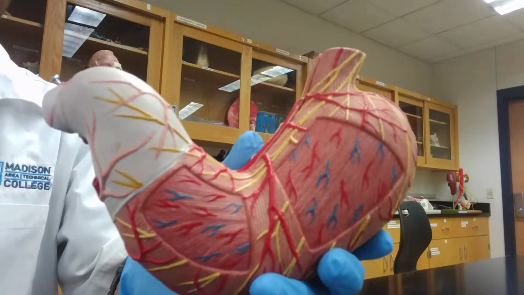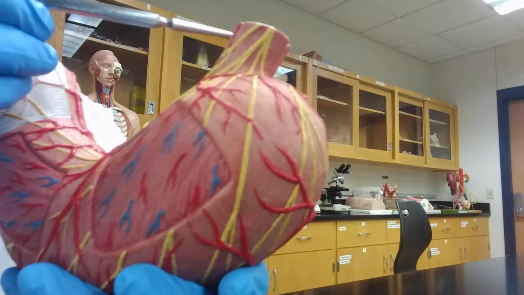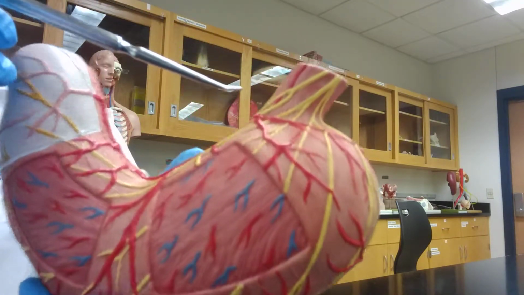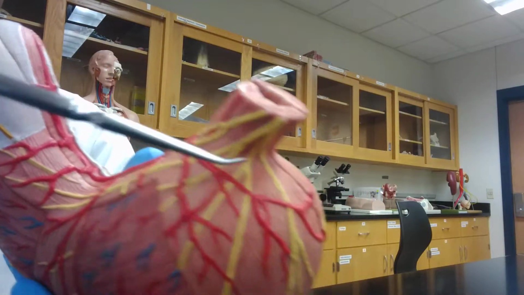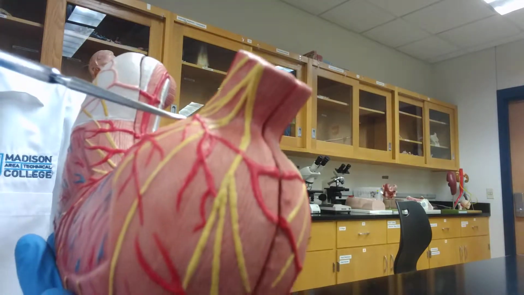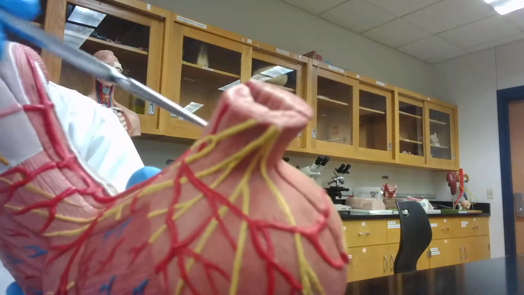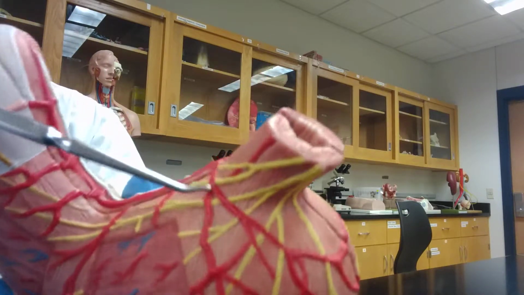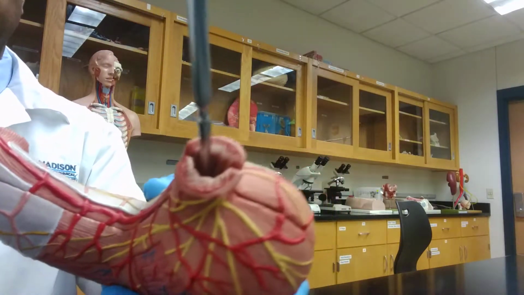Taking a closer look at the anatomy of the stomach, if you notice, this is known as the cardia, where the stomach is connected with the esophagus. This is the end of the esophagus, where it is connected with the stomach right here at the cardia. There is the cardioesophageal sphincter, which guards the opening of the stomach here and prevents reflux of food from the stomach back to the esophagus.